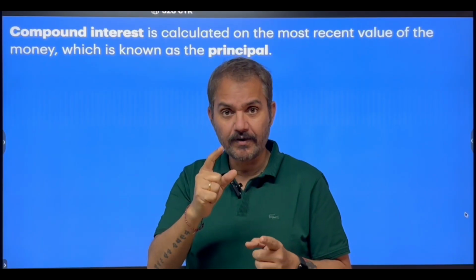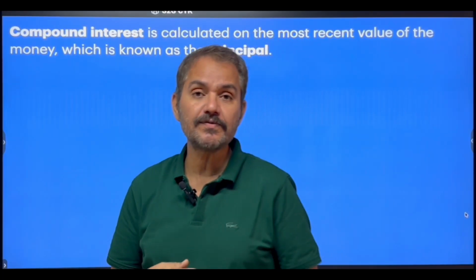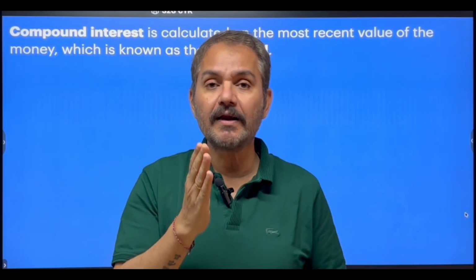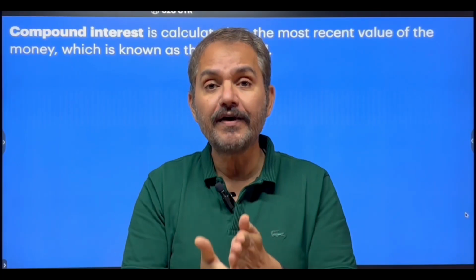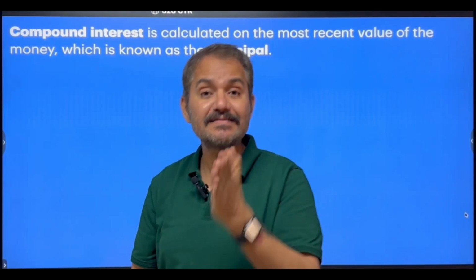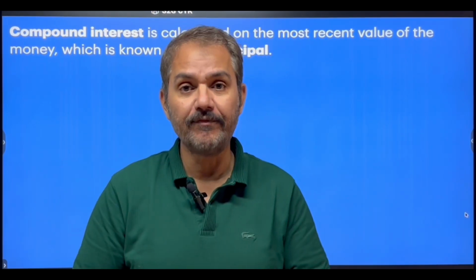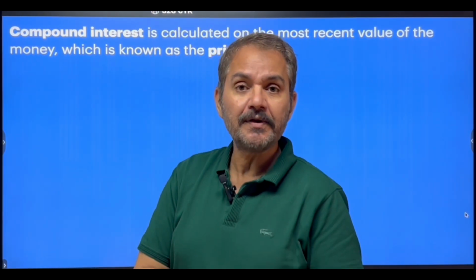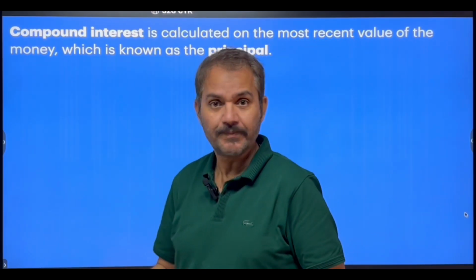So, after 1 year, what is the value of your money? 5,200. So, in the second year when the interest is calculated, it won't be calculated on the original sum of money. It will be calculated on 5,200, that is the recent value of the money. And this is how we calculate every year. So, when we calculate the interest in this fashion, we call it compound interest.